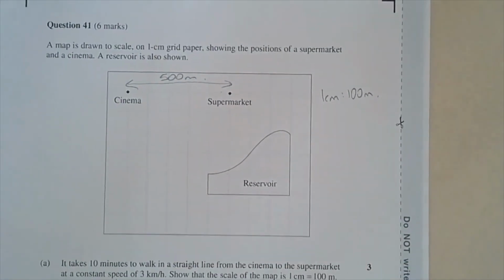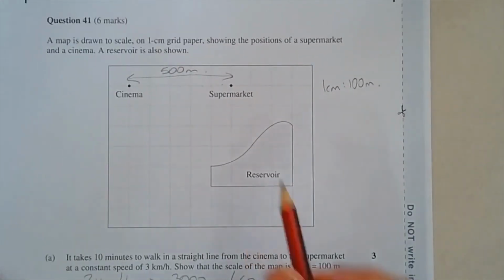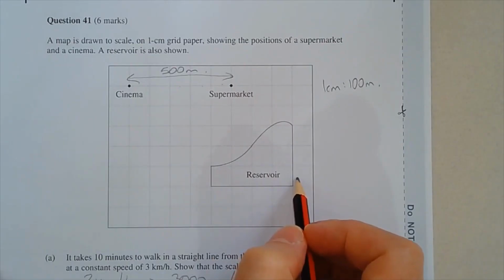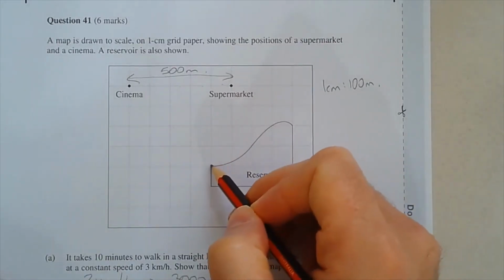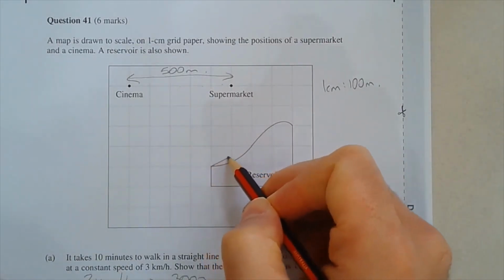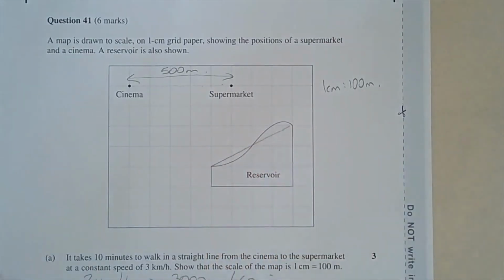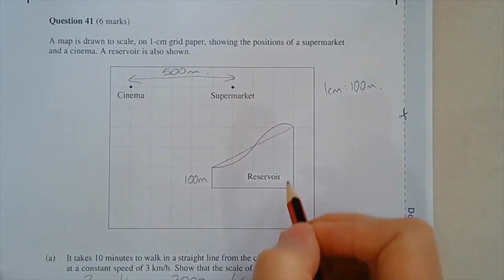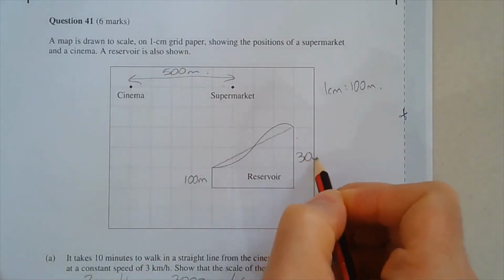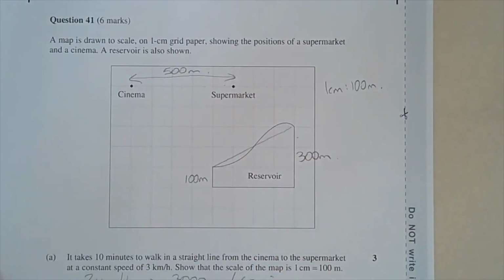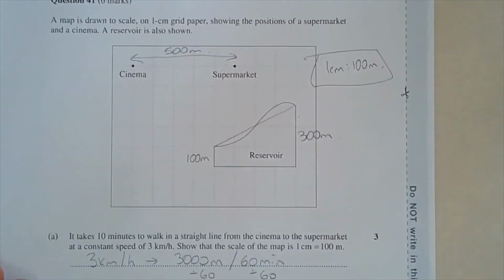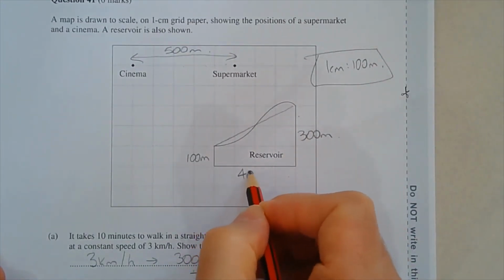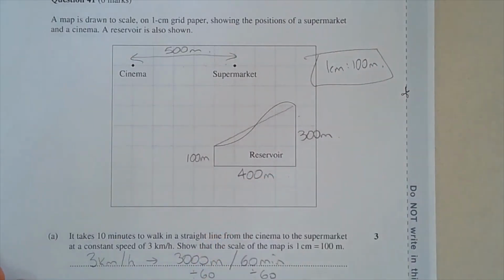Let's go back to our reservoir. Okay, so for the trapezoidal rule, we need the 2 parallel sides of the trapezium. So what we're doing is building a trapezium. This is 100 metres using our scale. 1, 2, 3. This is 300 metres, again using our scale. And 1, 2, 3, 4. And the distance between the parallel sides of the trapezium is 400 metres.